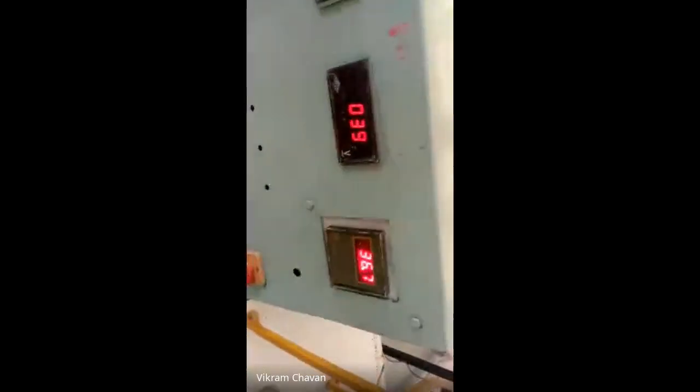So the first temperature, T1, is 37... it is still changing. 36.6. Take the first reading for T1 as 36.6.